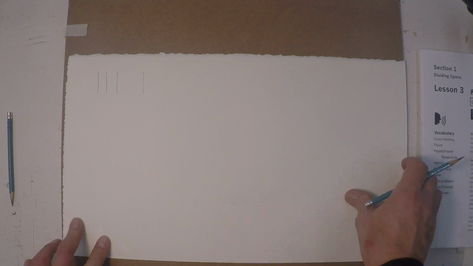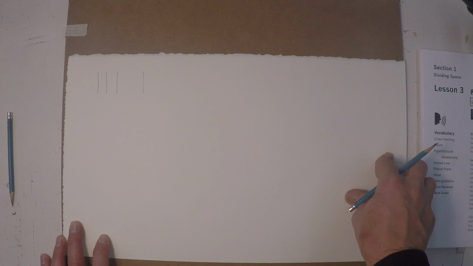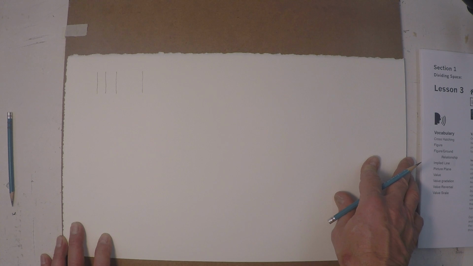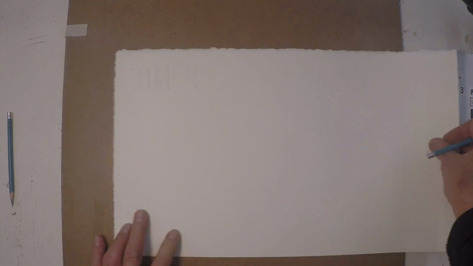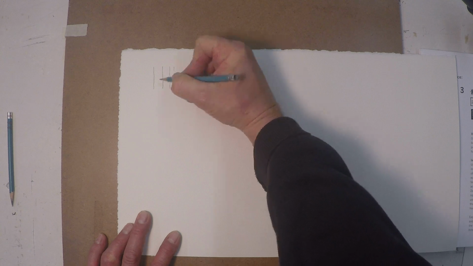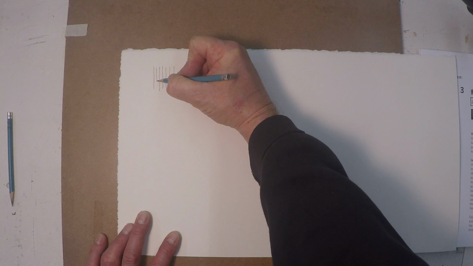In here we don't call it coloring, and we don't call it shading. Shading can get confused with shadow. So we call it value. And you could look at that in terms of maybe a value of gray, for instance.